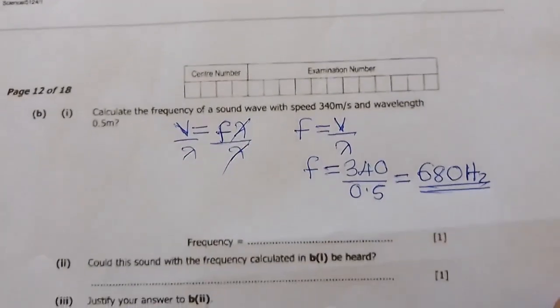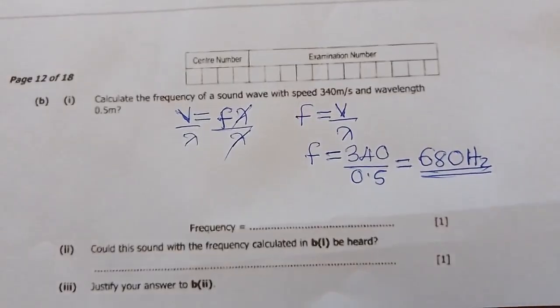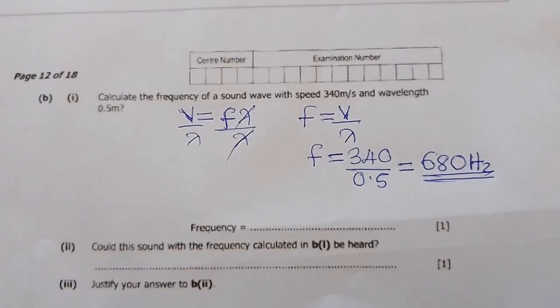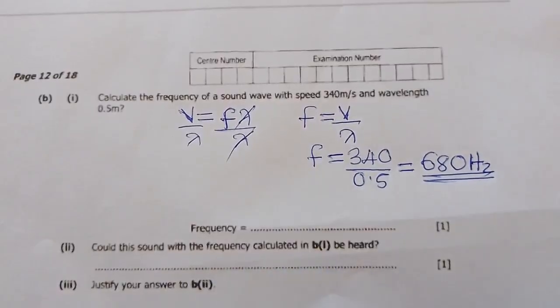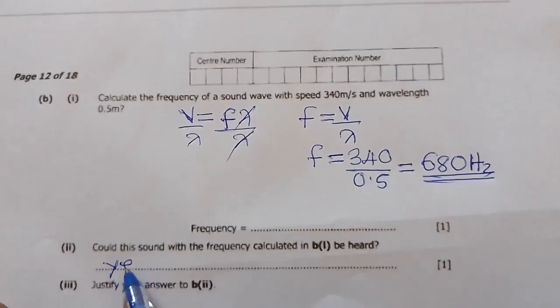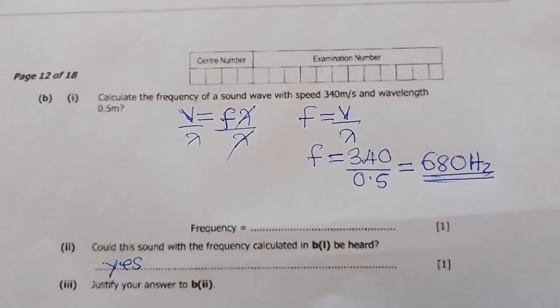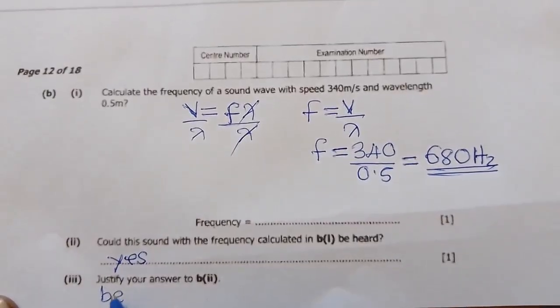I move to the last question. How can I go about this last question? It is saying, would this sound with the frequency calculated in B1 be heard? The answer is yes. How can this be heard? Justify your answer.